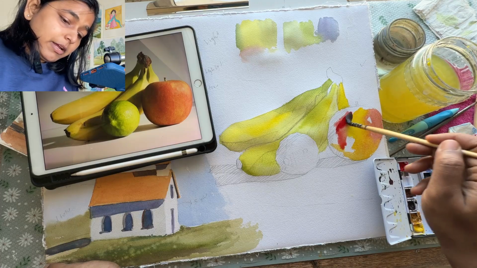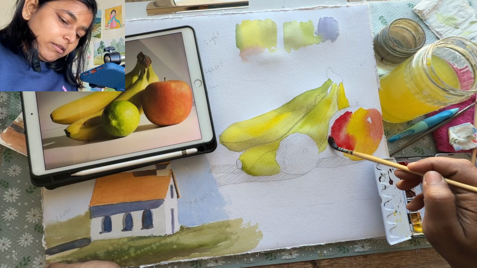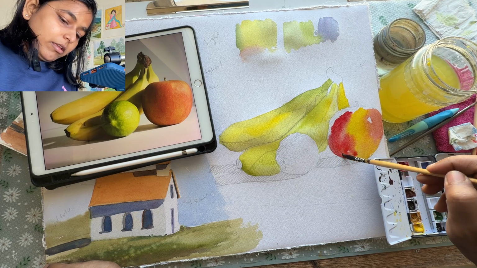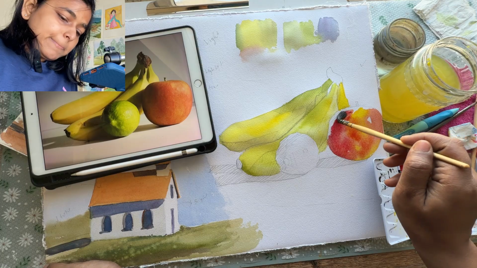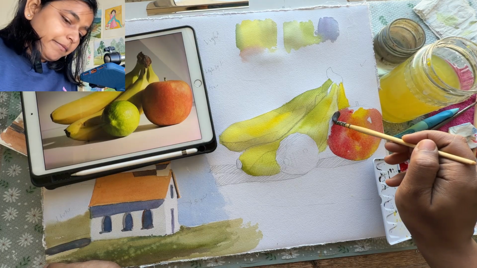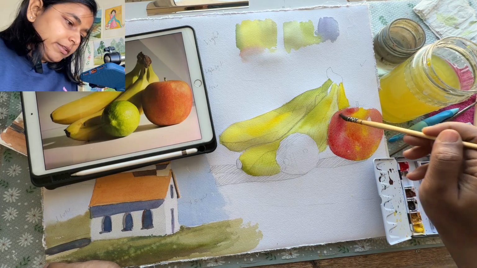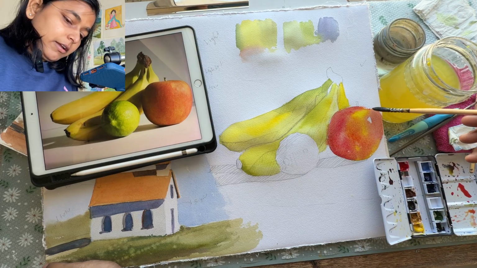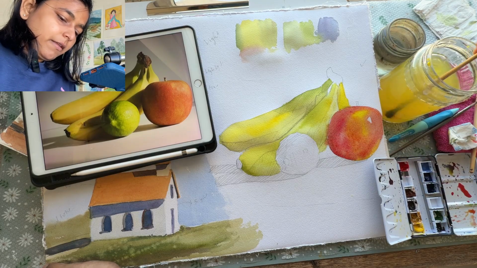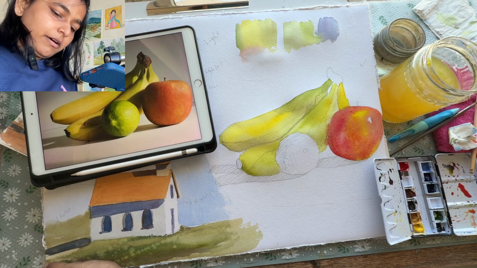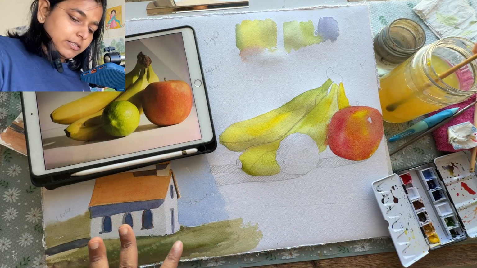I will add some bright red. I think this looks good with this red and orangey fill. So I think this is fine for the first layer.